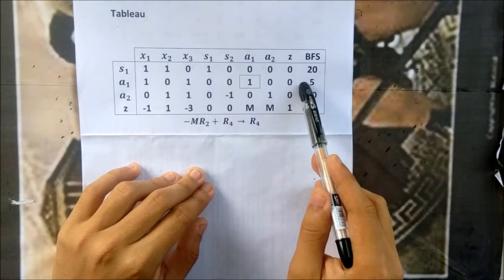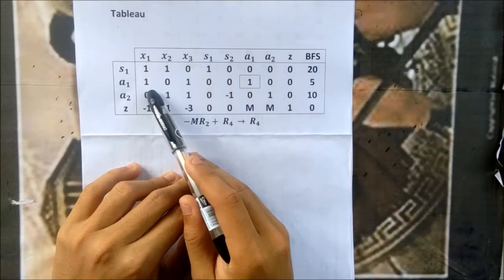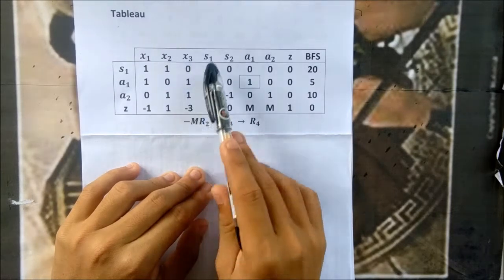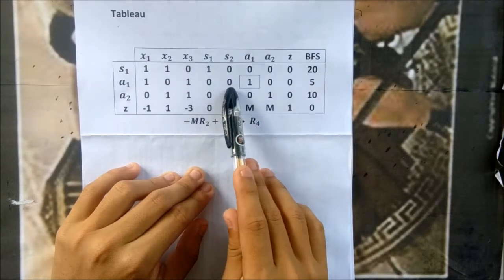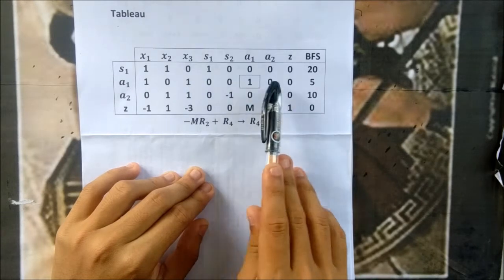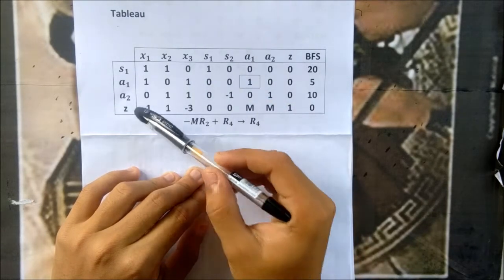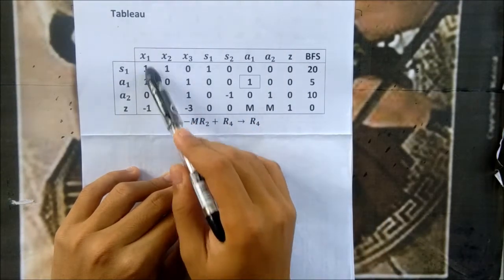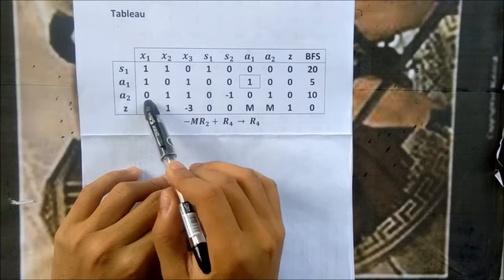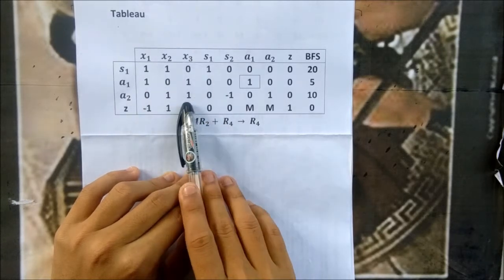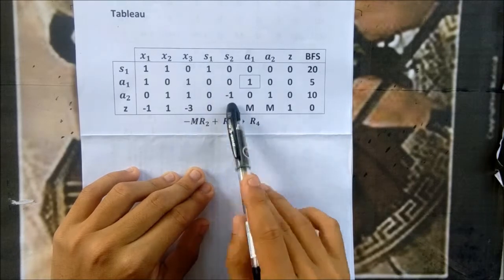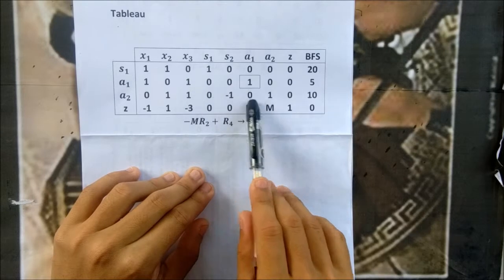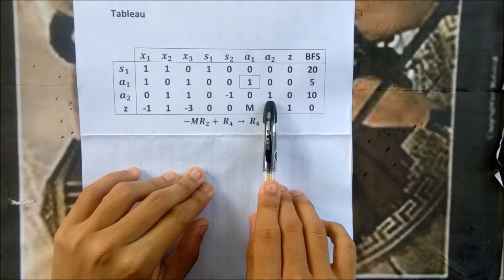Now the second constraint: x sub 1, the coefficient is 1, x sub 2 there is nothing, x sub 3 is 1, s sub 1 is nothing, s sub 2 also nothing, a sub 1 is 1 and equal to 5. Now for the third constraint, there is no x sub 1, so we leave it 0. X sub 2 is 1, x sub 3 is 1, there is no s sub 1, s sub 2 is negative 1, a sub 1 is 0, and a sub 2 is 1 and is equal to 10.